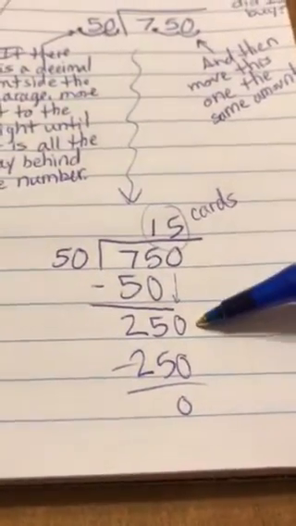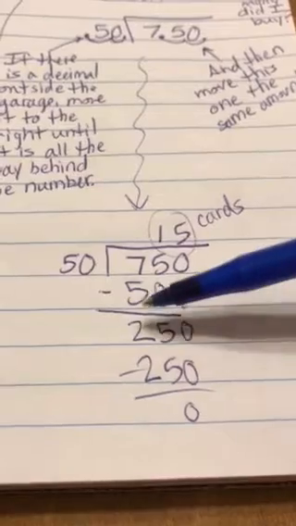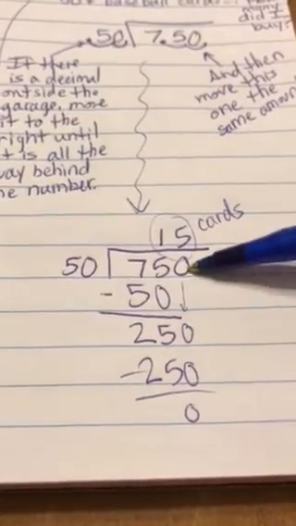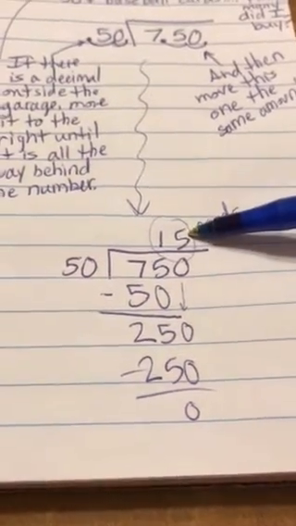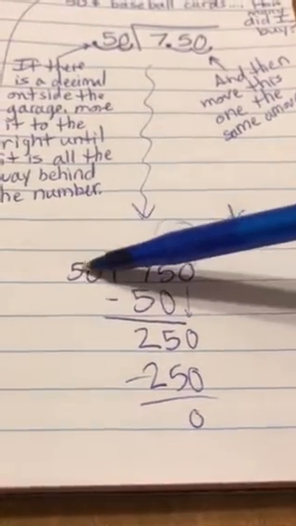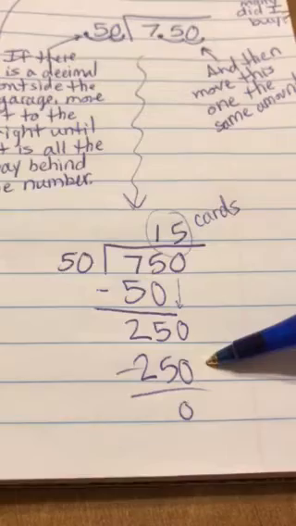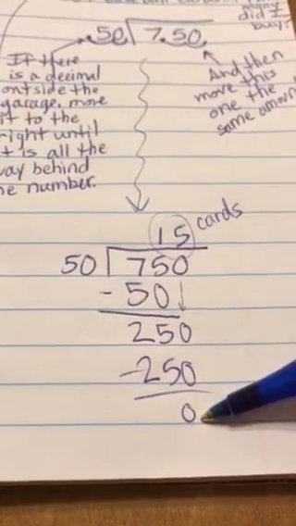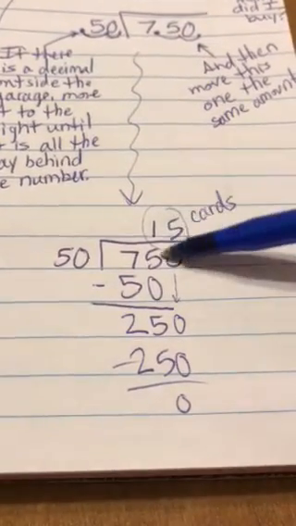We know that 50 times 5 would be 250. So I've brought down the 0, and right above it, I'm going to put that 5. 5 times 50 is 250. And I subtracted out to 0. So my final answer was 15.